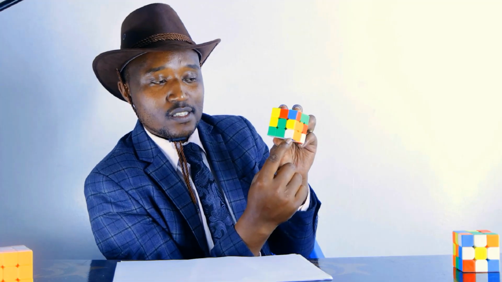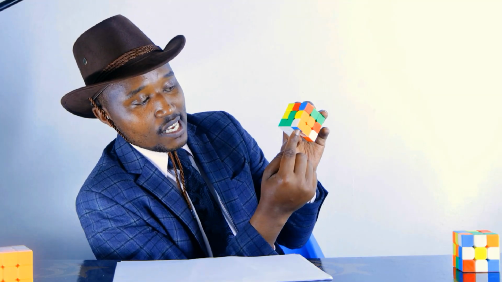So if they are on the bottom layer, the first thing to do is to check where the white sticker of the piece is. So if it's, for instance, on this side, on our cube here, we have one that has blue at the bottom, which we want to solve.